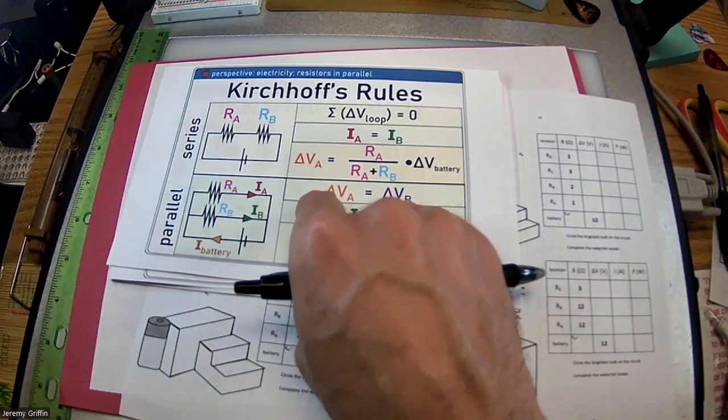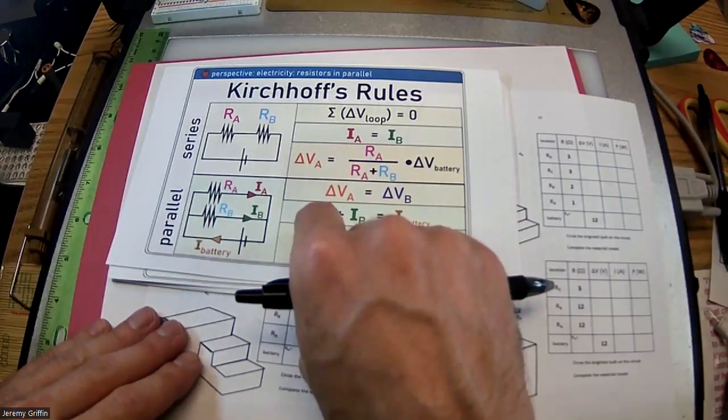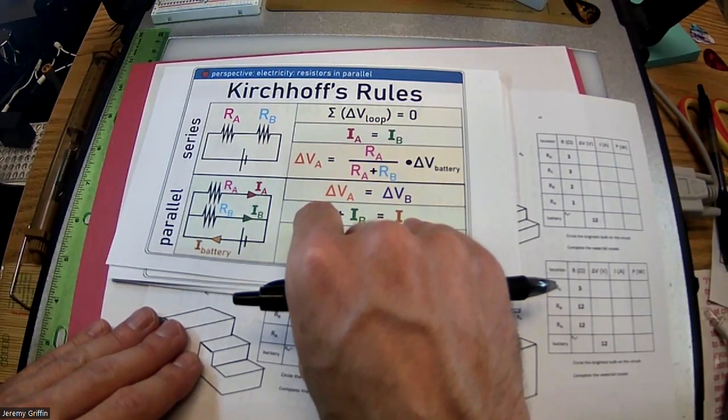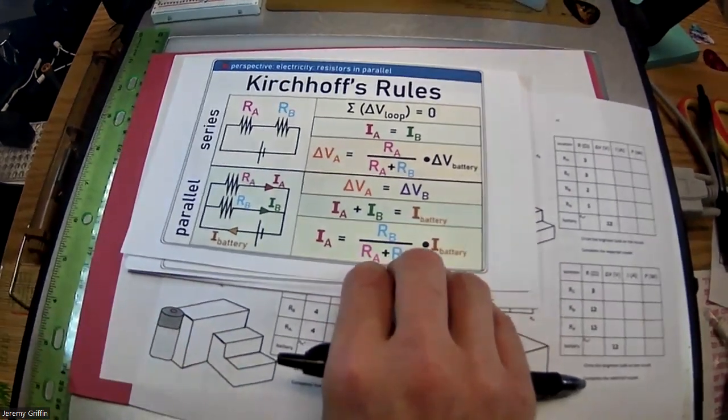Again, as we do more and more of these, this will make more and more sense. It'll click into place. The current is split. Here's the junction rule. I told you guys about that one already. Now this very last one takes a little bit more thinking, but it makes sense, it just takes a little bit more effort.